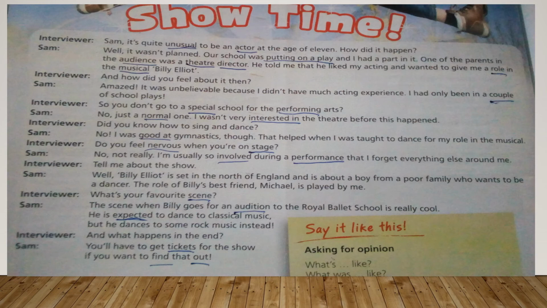Showtime. Interviewer: Sam, it's quite unusual to be an actor at the age of 11. How did it happen? Sam: Well, it wasn't planned. Our school was putting on a play and I had a part in it. One of the parents in the audience was the theater director. He told me that he liked my acting and wanted to give me a role in the musical Billy Elliot. Interviewer: And how did you feel about it then? Sam: Amazed. It was unbelievable because I didn't have much acting experience. I had only been in a couple of school plays.